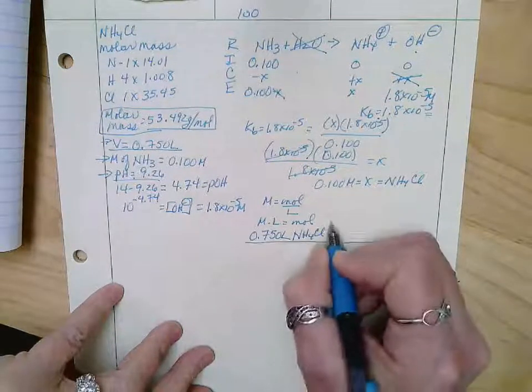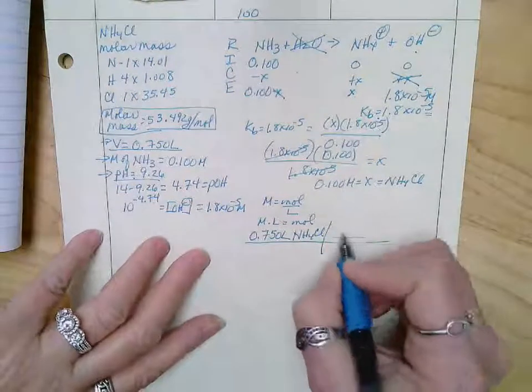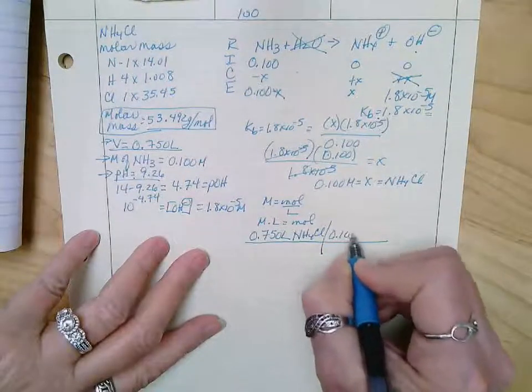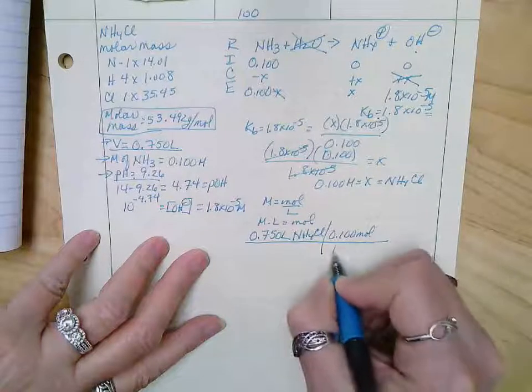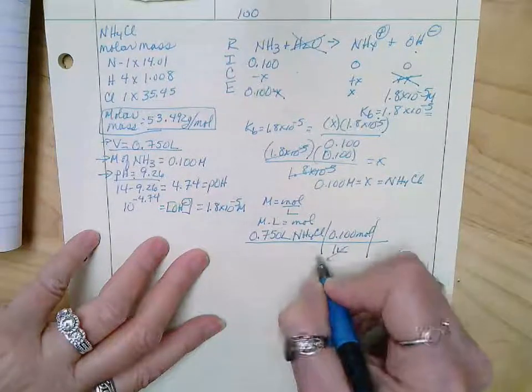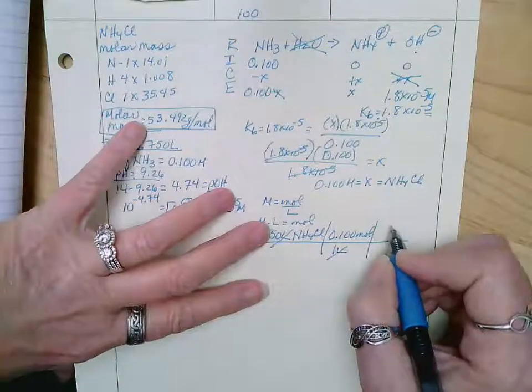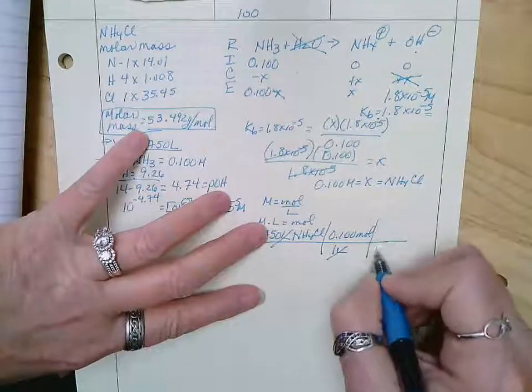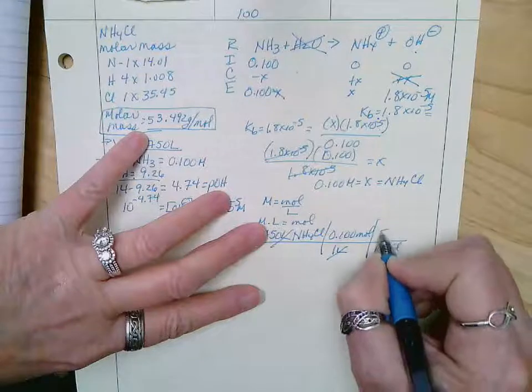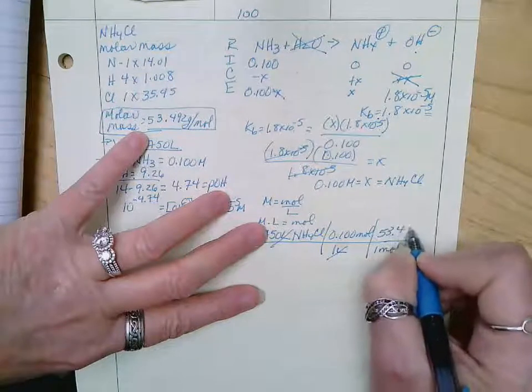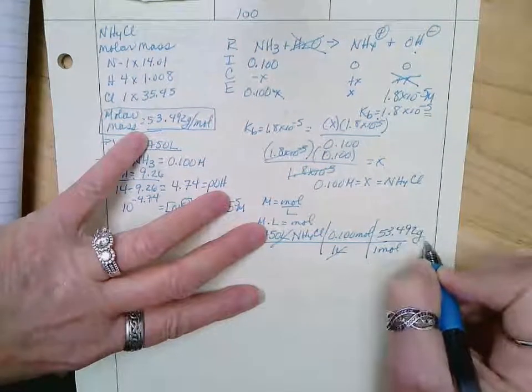And then my molarity is 0.100 moles for 1 liter. And then my molar mass was, for 1 mole, 53.492 grams.